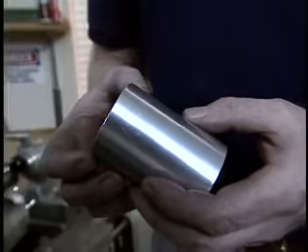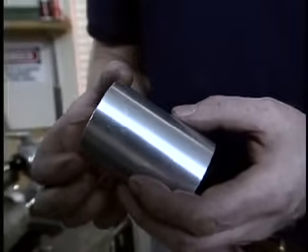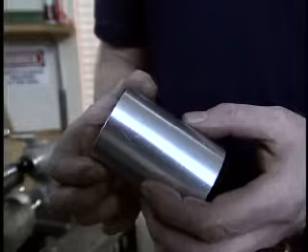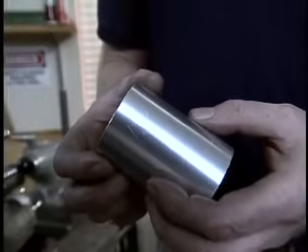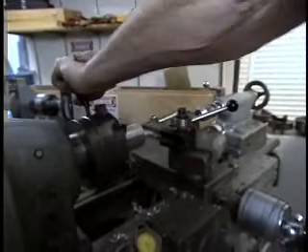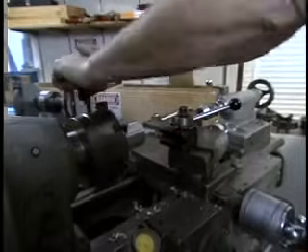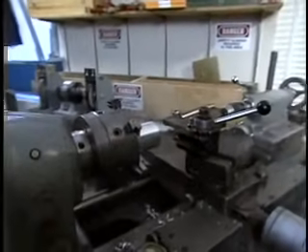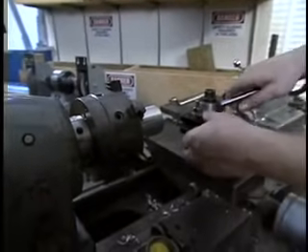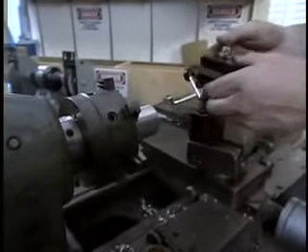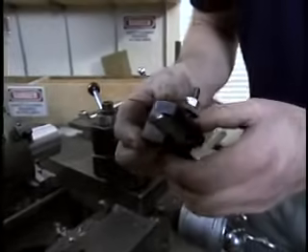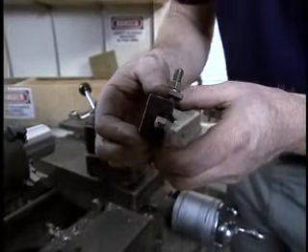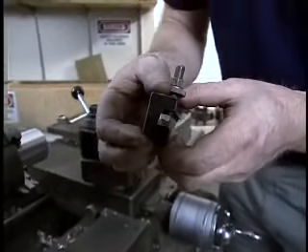So what I'm going to do now is put this part in the lathe and turn down the outside diameter of the part to the desired dimension. Start by locking the piece firmly in the chuck. The tool I'm going to be using for this operation is called a right-hand turning tool.